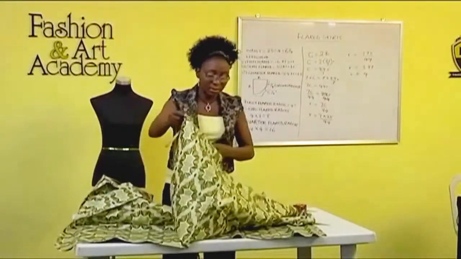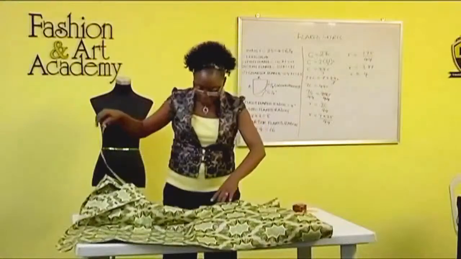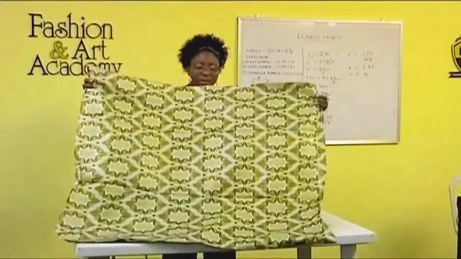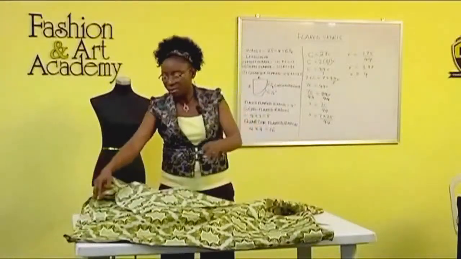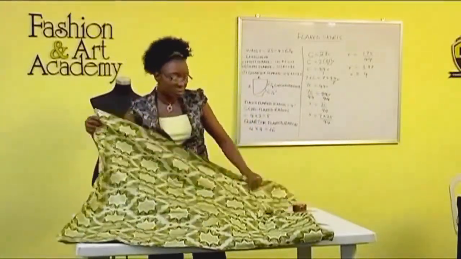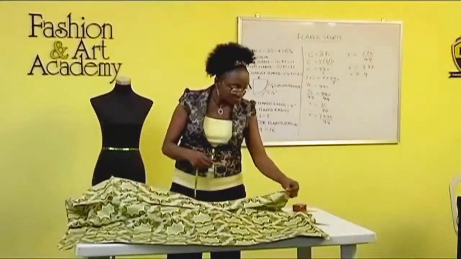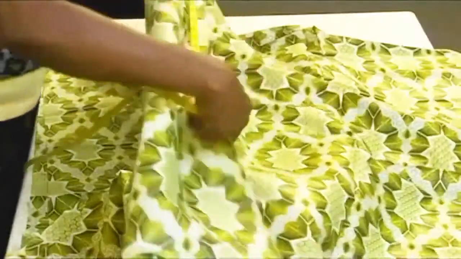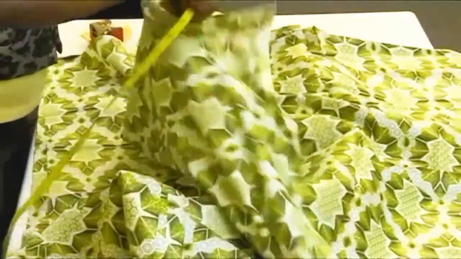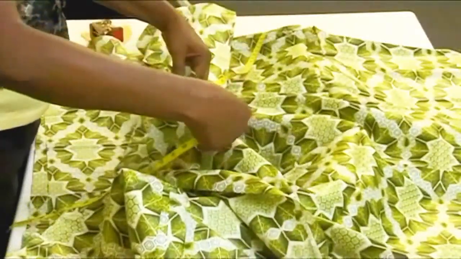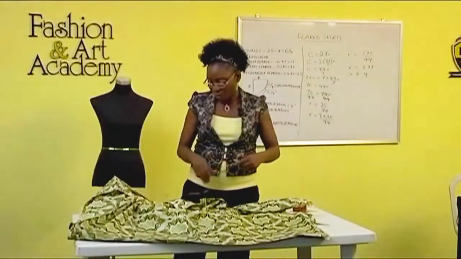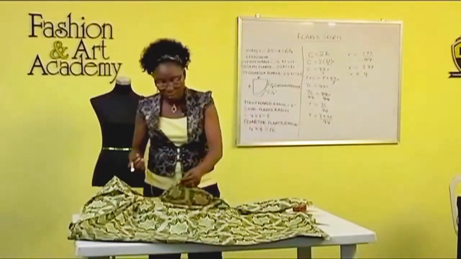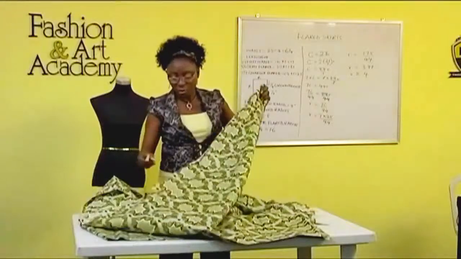Alright, so let me check this. This is my width. This is the width of the fabric, you can see. This is the selvage edge, and this is the selvage edge. So I'll just check that to be sure. What I have here is 45 inches, so that's enough for what I need. So all I need to do now is just to measure out my 42 inches.